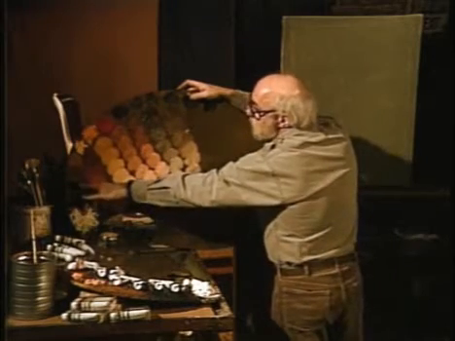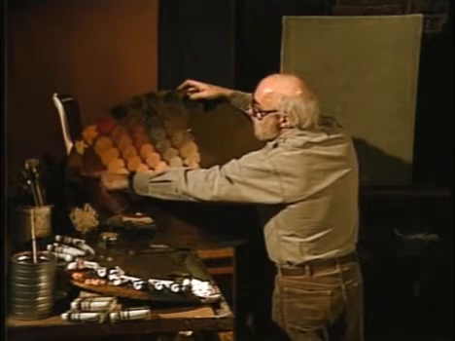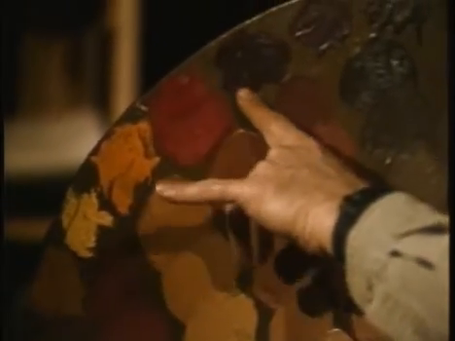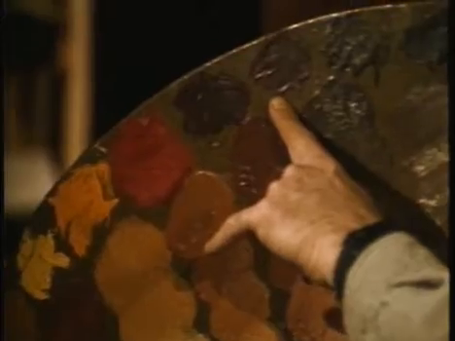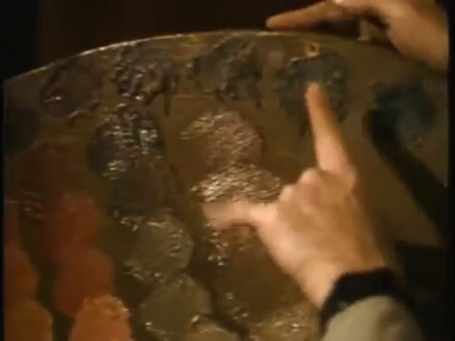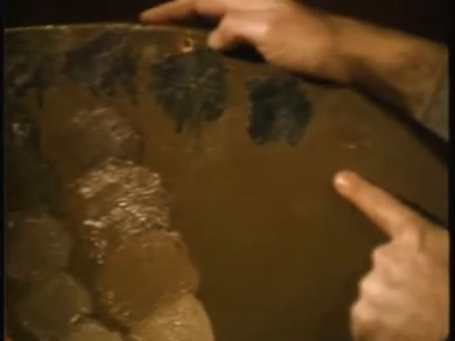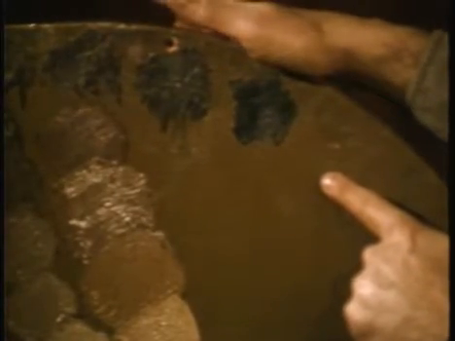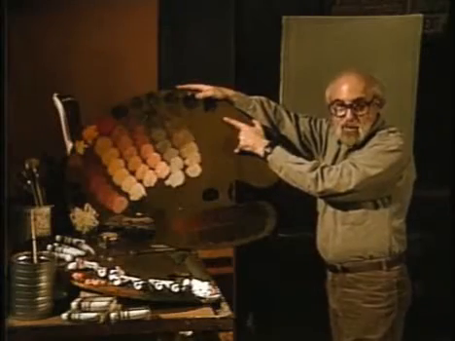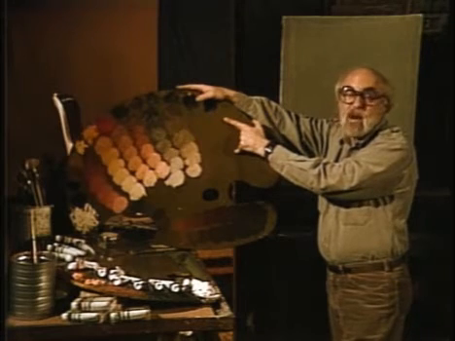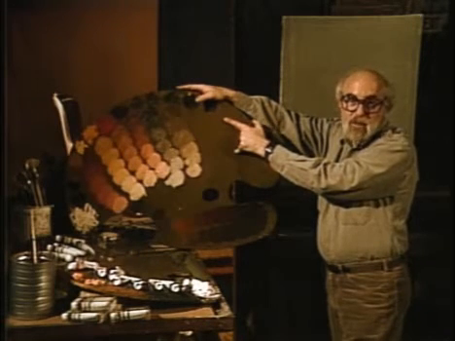Then I have Prussian blue, then raw sienna, yellow ochre, Naples yellow, cadmium yellow medium, and I'm emphasizing the word medium, cadmium red light, alizarin crimson, burnt sienna, raw umber, burnt umber, sap green, and phthalo green. Now, this is the palette, the group of colors that I use for every painting that I do, be it a still life, a landscape, a portrait, or a figure painting.